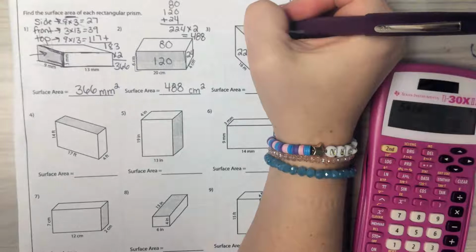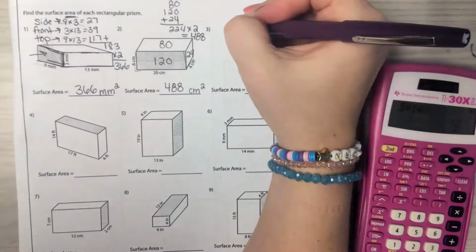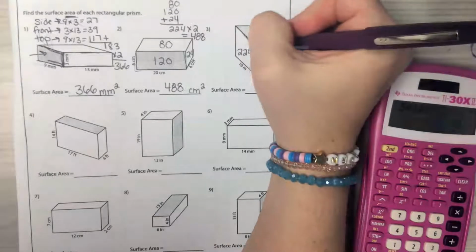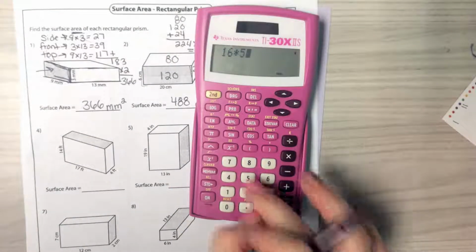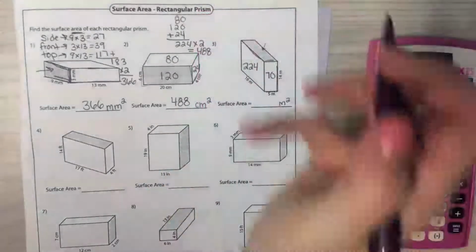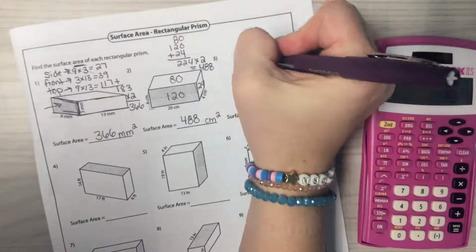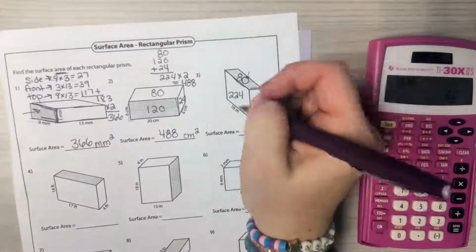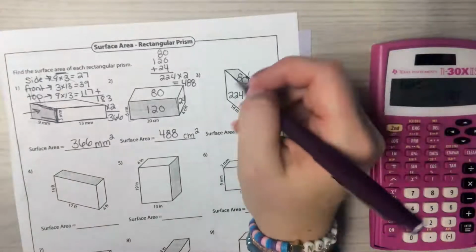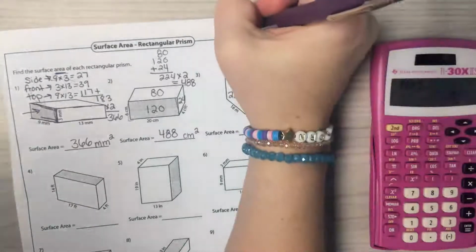And now I'm going to get to this top piece. This top piece is a 16 by 5. 16 times 5 equals 80. Have to fit an 80 in there. There we go. And now I have 3 of the 6 sides. So I'm going to add them up and multiply by 2 like normal.